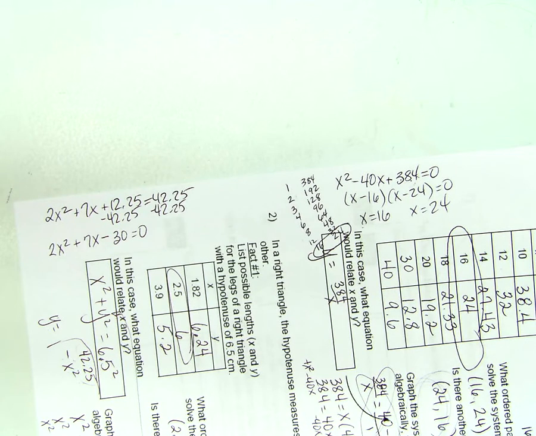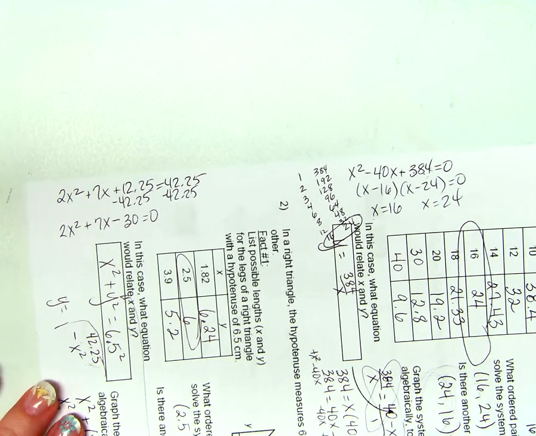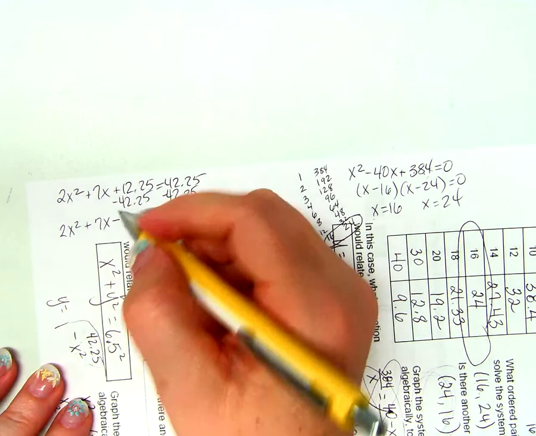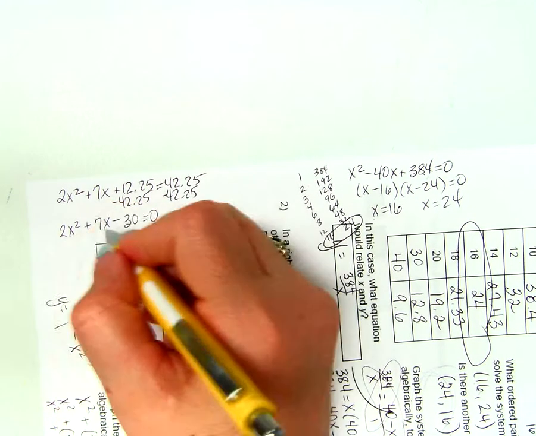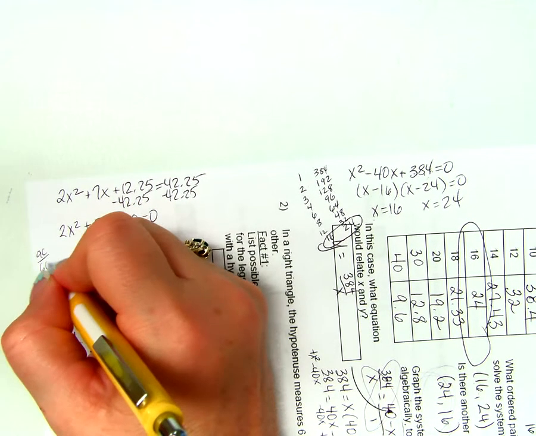So I either can factor this or I can solve it by quadratic formula. You want to try to factor it? Okay, if I try to factor it, I get AC is 60, right?